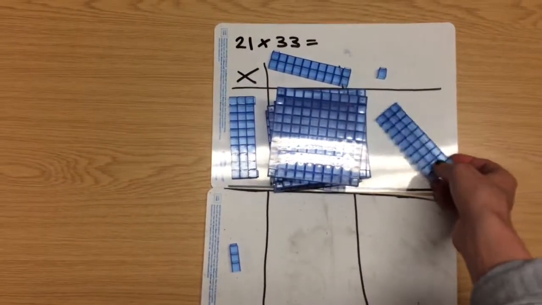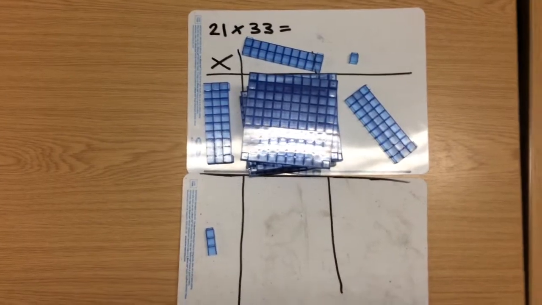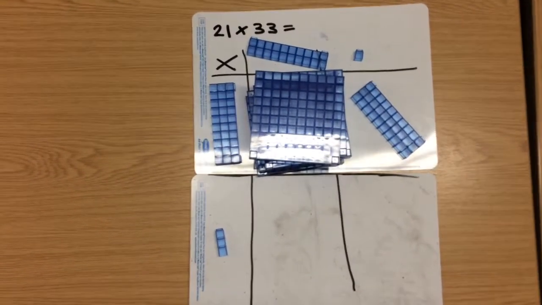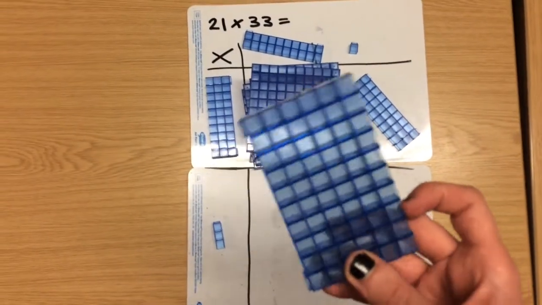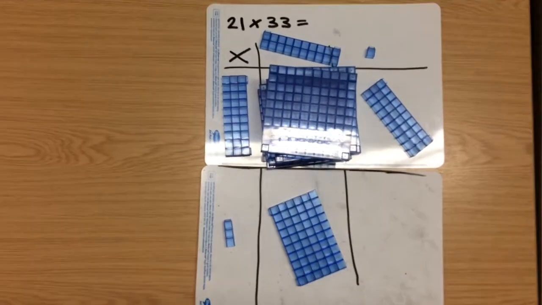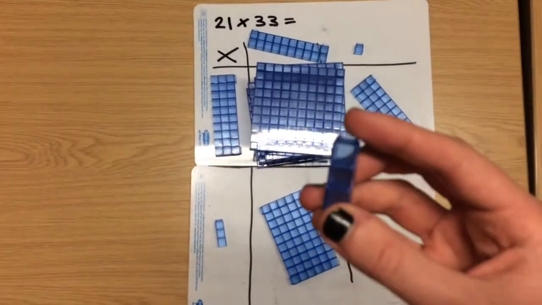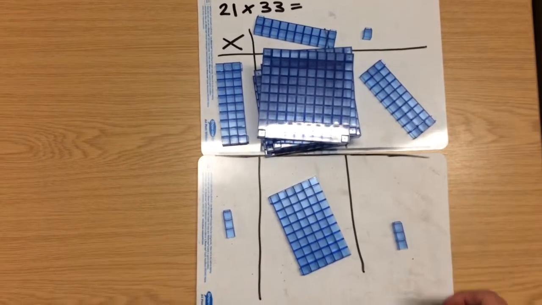So we have 30 in 1, so we have three 10s, 30. That's three 20s, which is 60. And three 1s, which is 3.